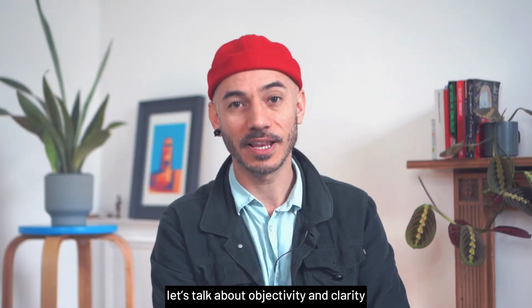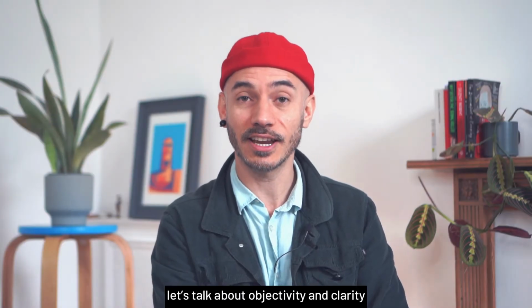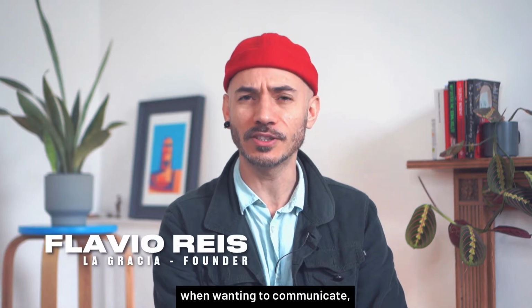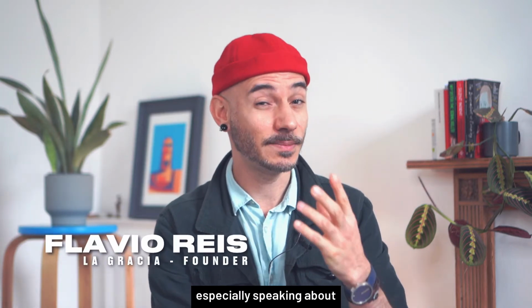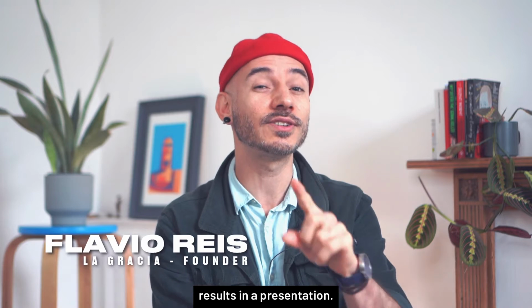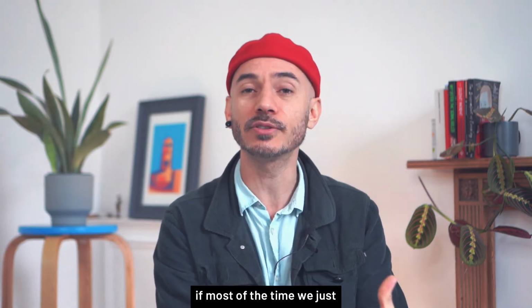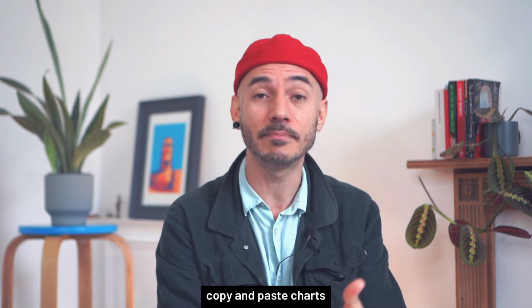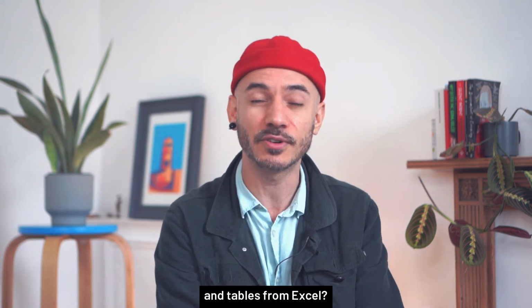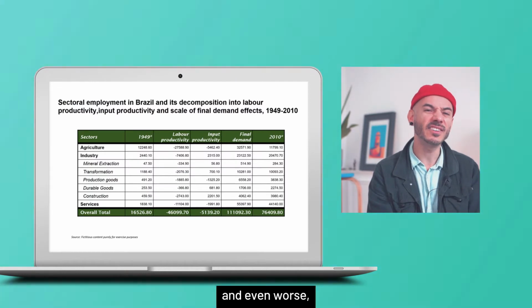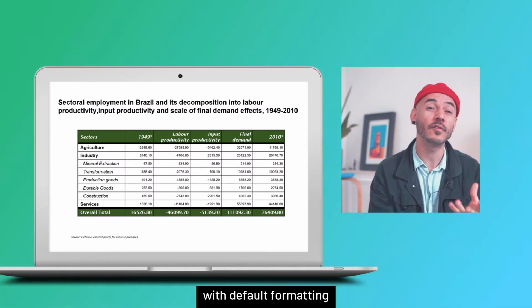Hey guys, let's talk about objectivity and clarity that are at the top of people's wish list when wanting to communicate, especially speaking about results in a presentation. But how is that possible if most of the time we just copy and paste charts and tables from Excel? As a result, the data looks tiny, and even worse, with the full formatting.